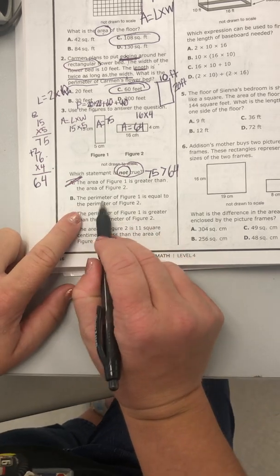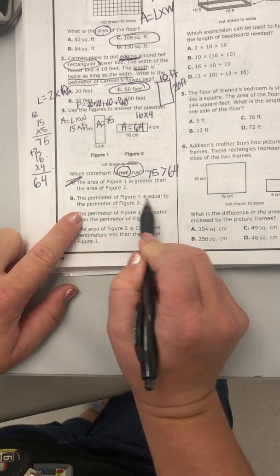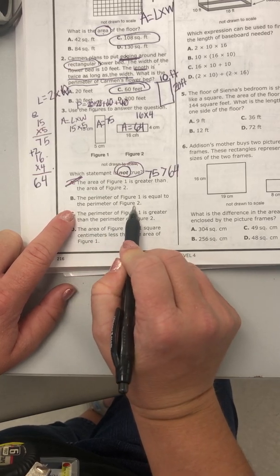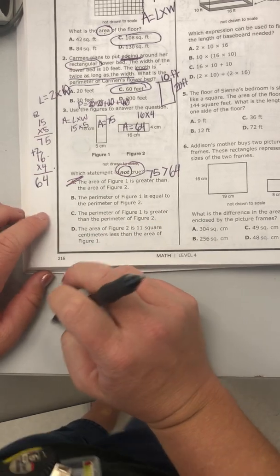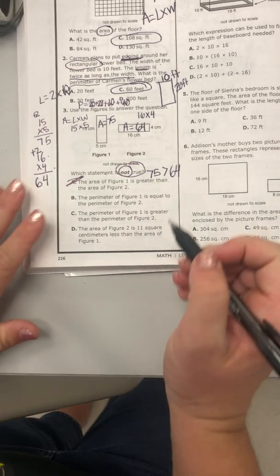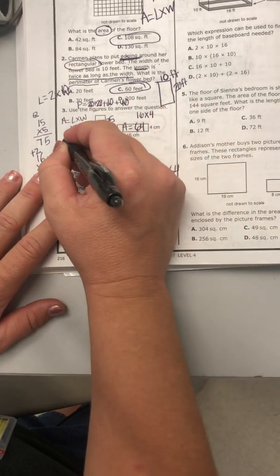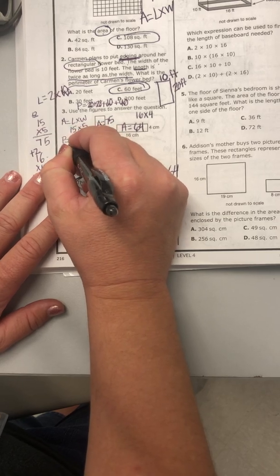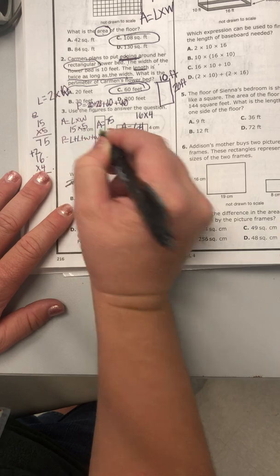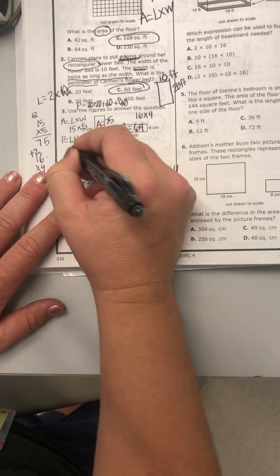Let's go to B. It says the perimeter of figure 1 is equal to the perimeter of figure 2. Well, do we know the perimeter? No, but we can figure it out. Okay, so perimeter equals length plus width plus width. And we know this one is 15.